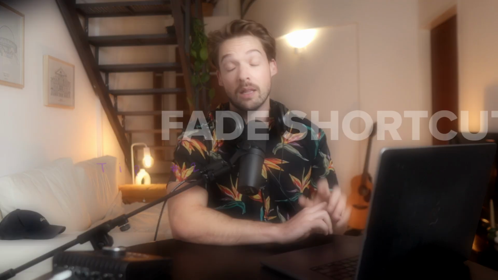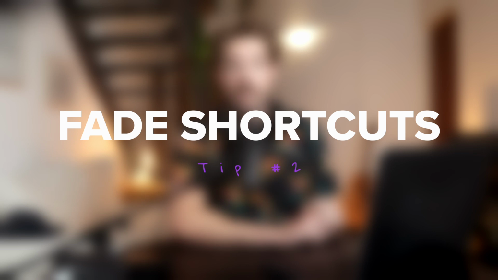Now let's talk about one of the most used shortcuts I use, which are fade shortcuts. Fades are extremely important in music production, and I use them all the time to combine audio tracks and get rid of clicks, pops, etc. There are a couple ways to fade in Logic, but let me show you the easiest.